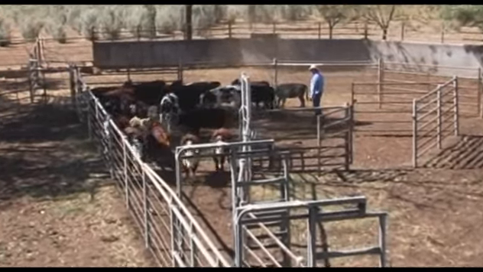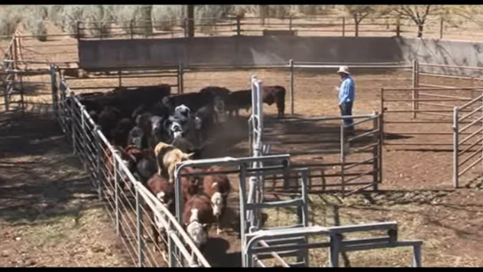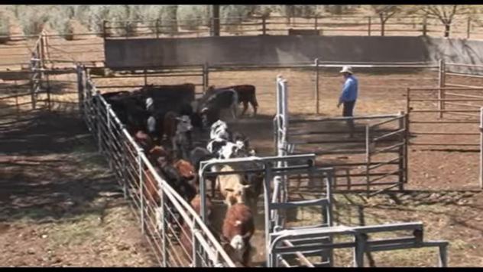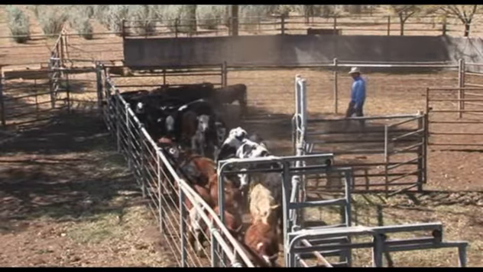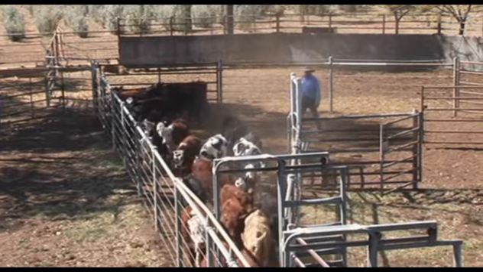The crush, and notice that I've not shut any gates. I'm just leaving things open because everything's starting to be in control. There's no reason for me to shut gates. If I've got good control over stock, I can choose to shut them if I wish or not.